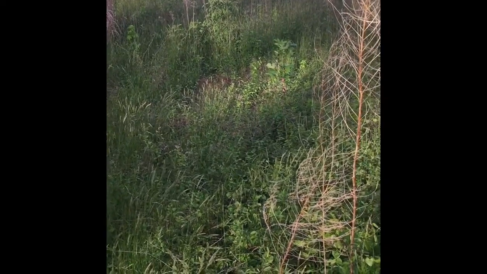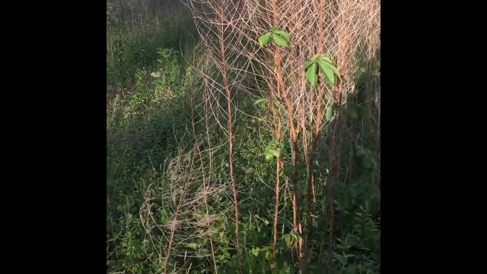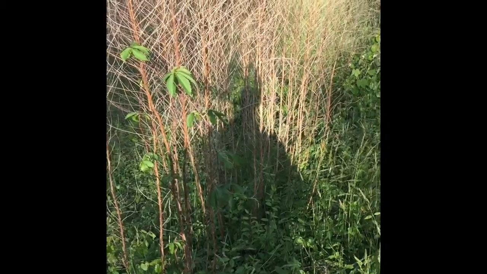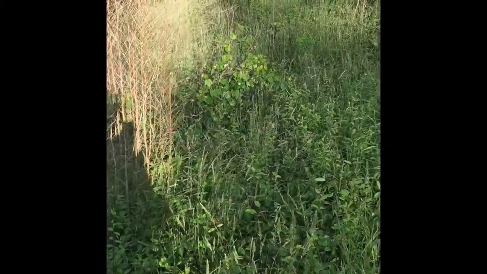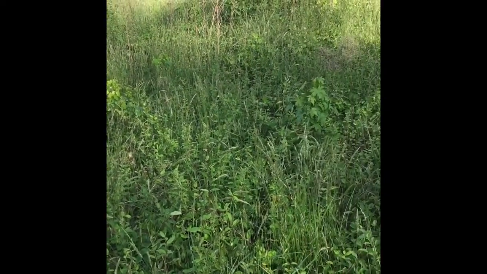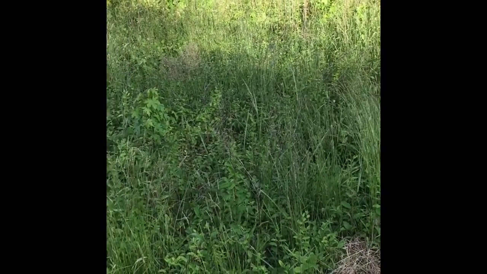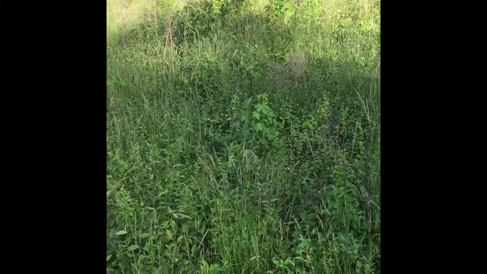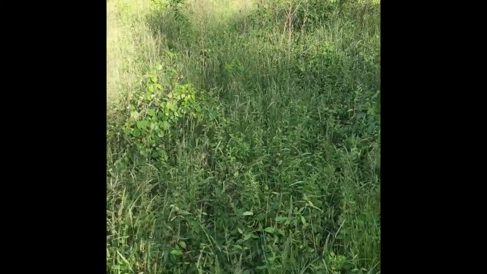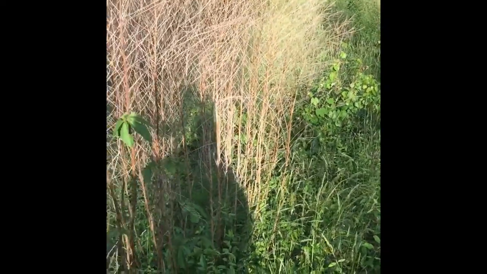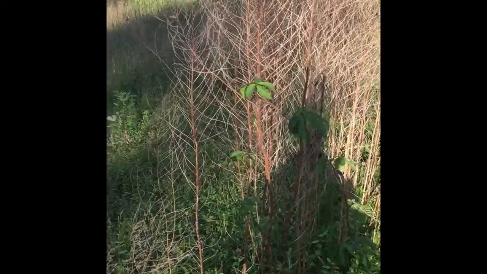What is secondary succession? It's the rather progressive change of an ecosystem through time, but it's different than primary succession. Primary succession, there's no soil. Secondary succession, there's soil. That's the biggest difference.